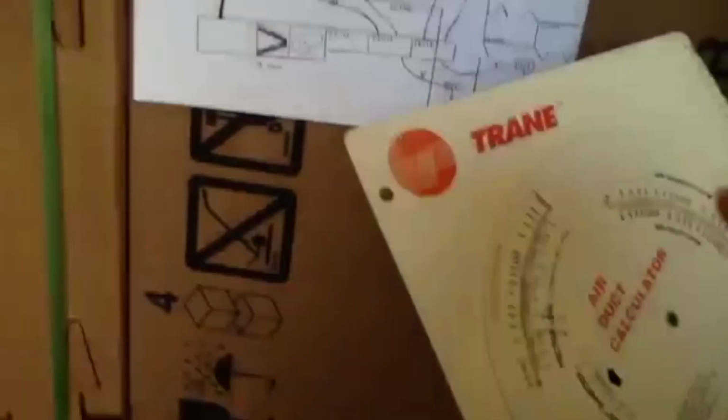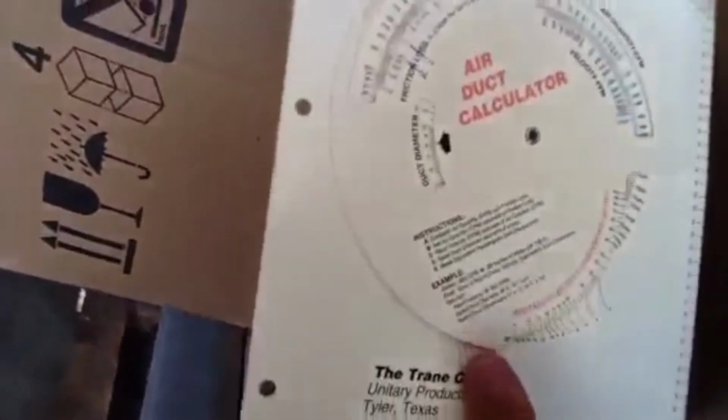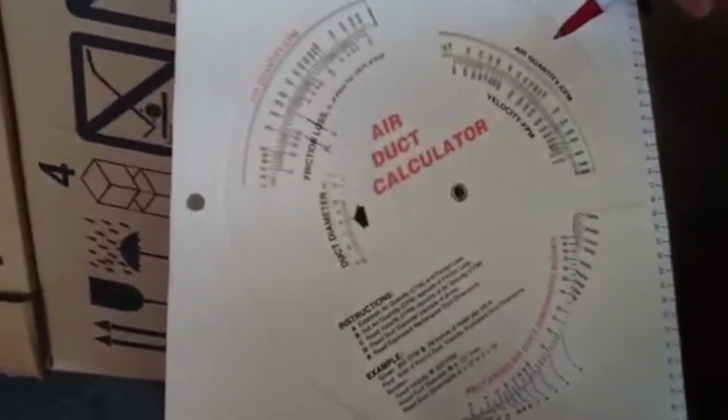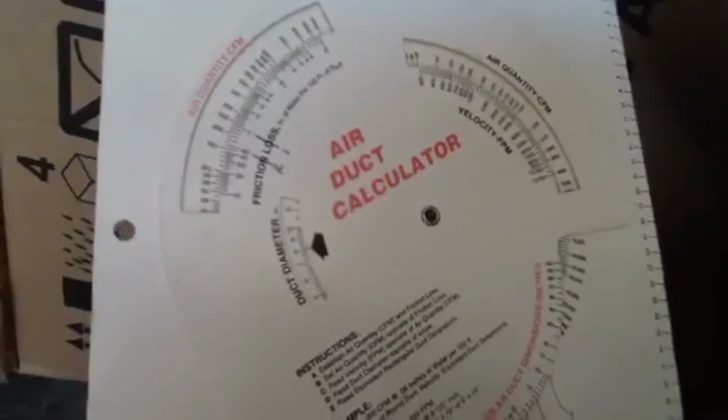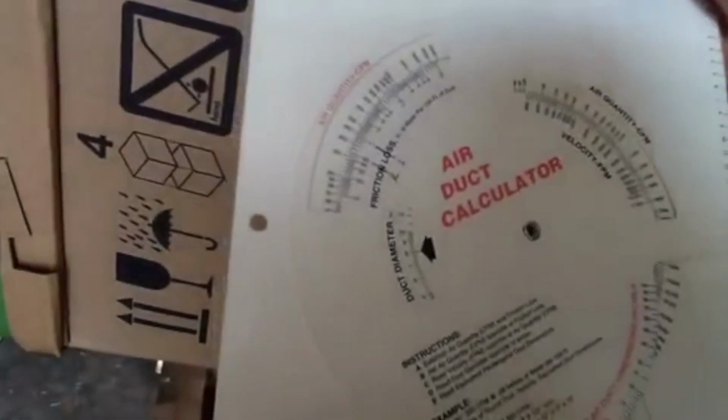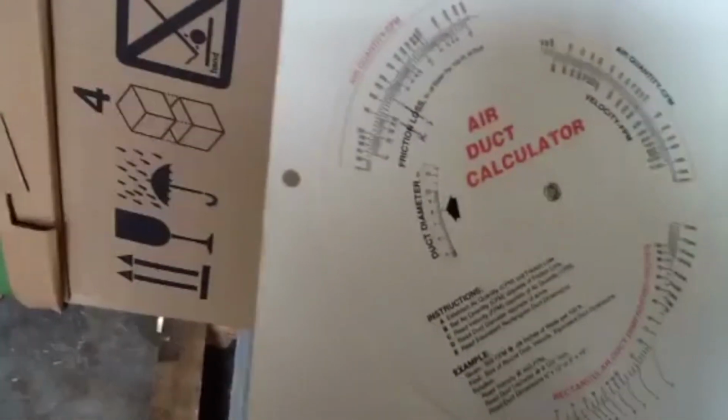Let's talk about the Trane ductulator here. Now, first of all, for you folks that are in the business, you're going to comment and say, hey, this is for sheet metal. Well, you're correct. It is for sheet metal because a flexible ductulator is very expensive. Also, they're hard to find. So us guys that have been in the field a long time, we know how to use this ductulator.